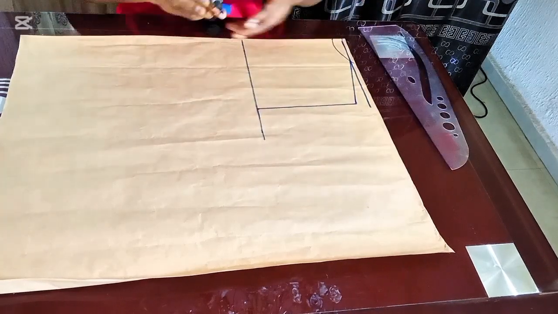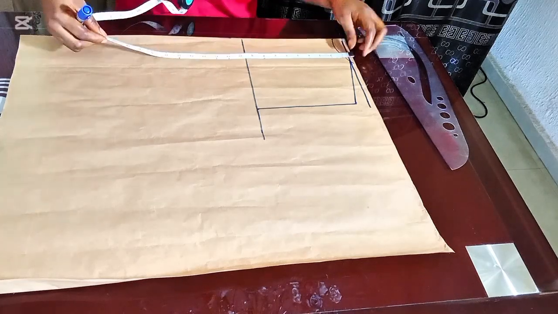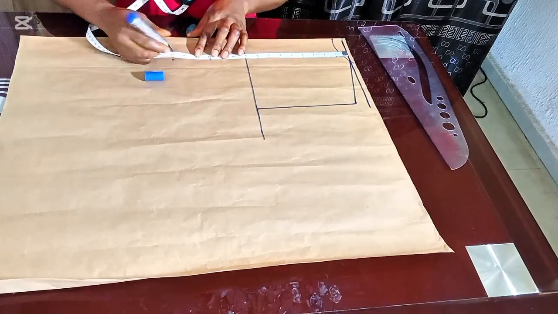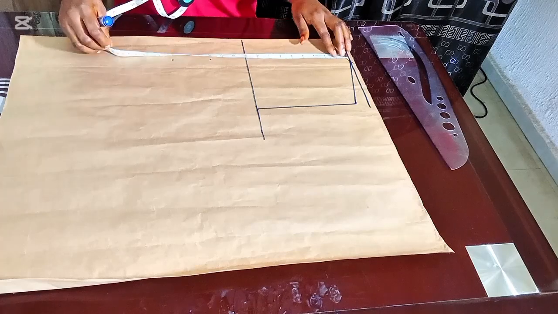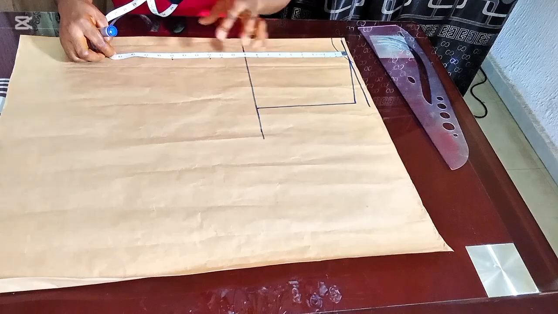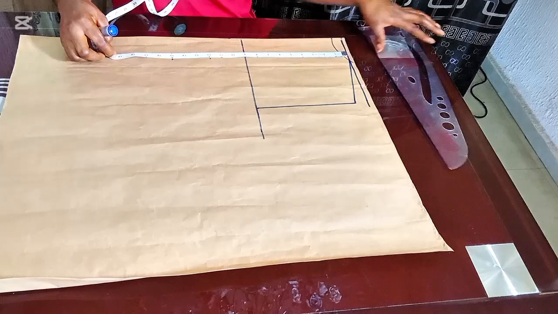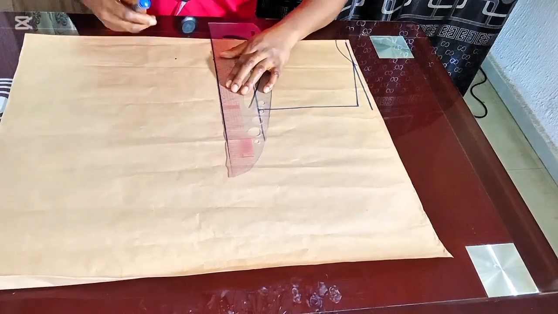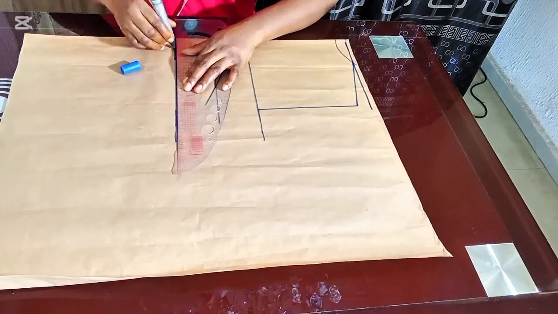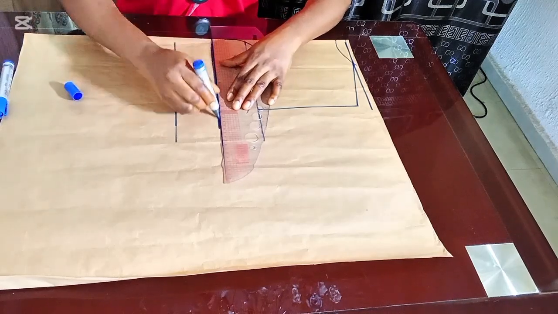So after this, the next thing will be for us to measure out other vertical measurements. So I've gone ahead to measure out my bust point and then my waist line. Okay, on this back pattern we don't need the under bust. We just need the chest line, the bust point, waist, and then full length. I'll just go ahead to make the points more visible with my marker like this. We've gotten our chest line, our bust point, and then our waistline.